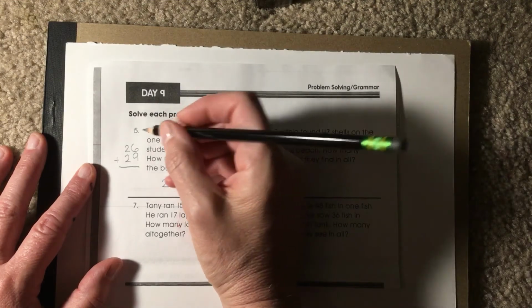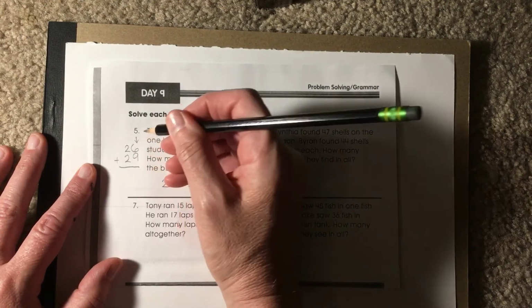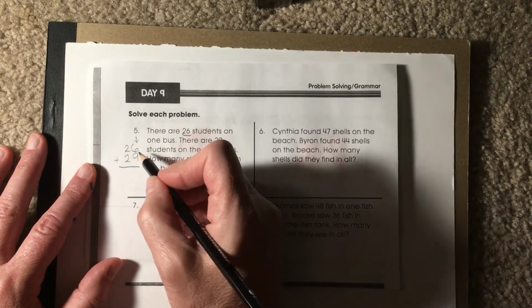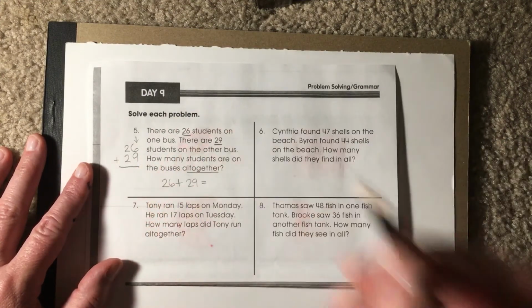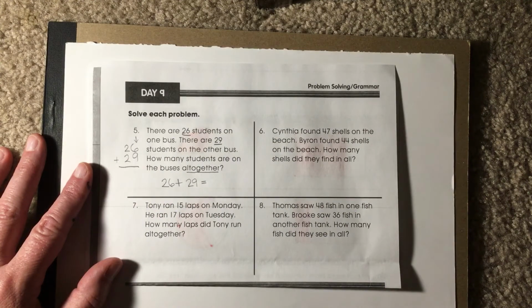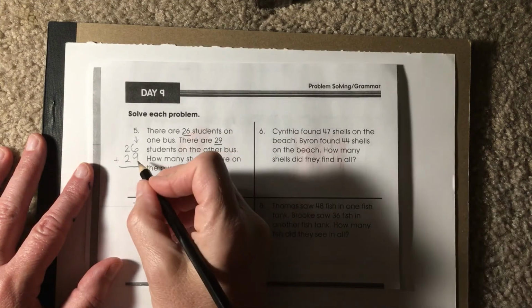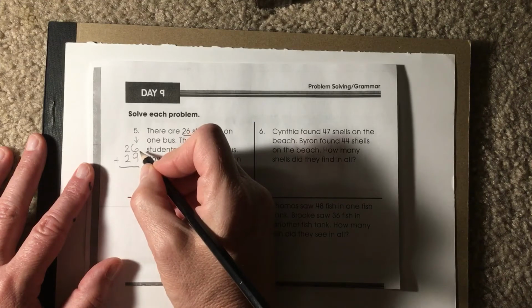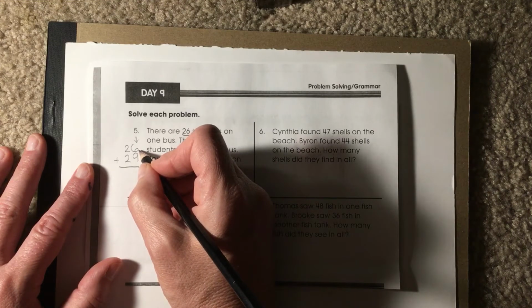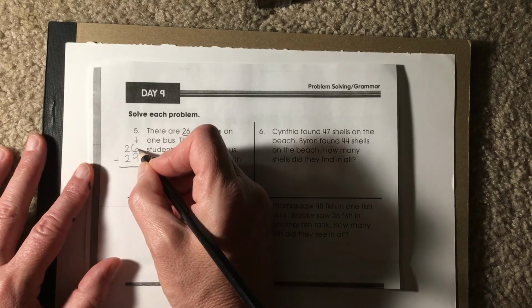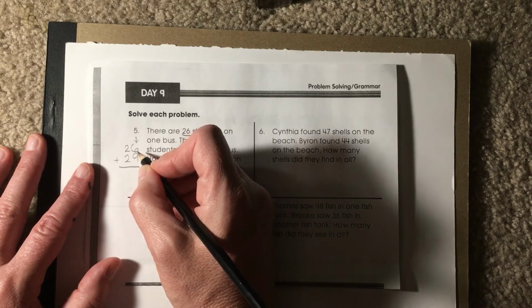When we add 2 digits, we start with the ones place, and we have 6 plus 9. I remember that when I add a number to 9, that I go 1 less and add teen. So 1 less than 6 is 5. And then I add teen, so it's 15.